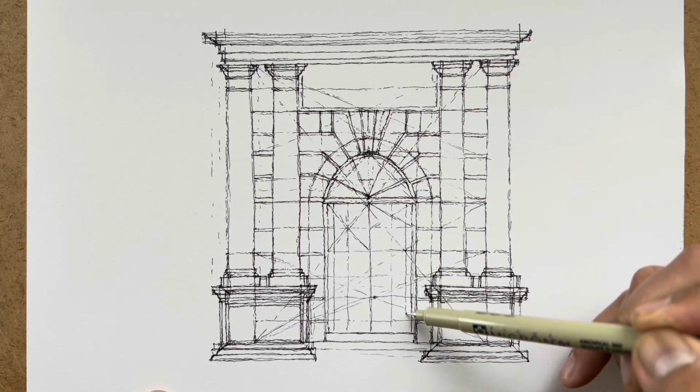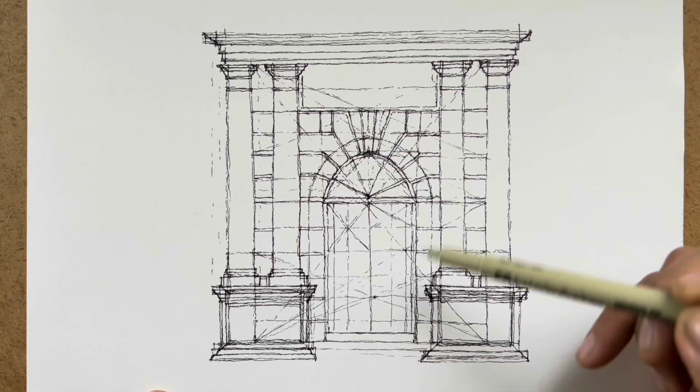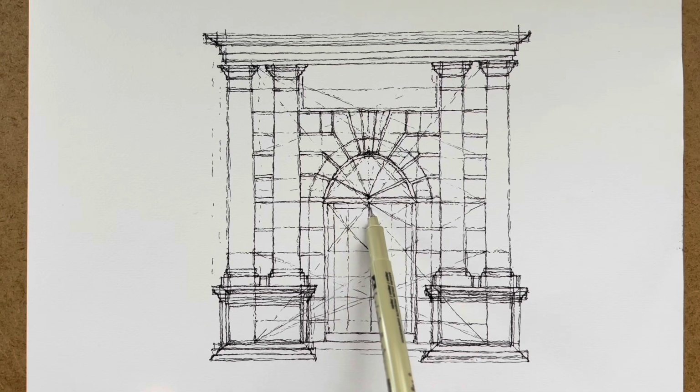Let's go, starting with just one vertical and horizontal line.